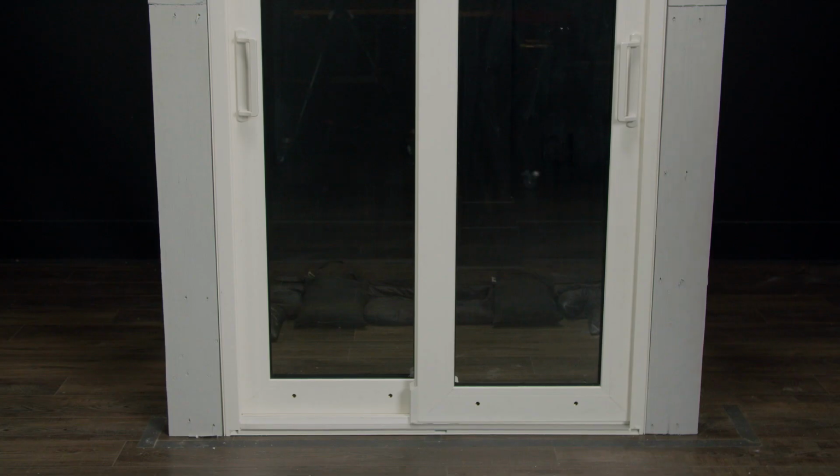Hello, I'm Patrick Jameson, and today I want to show you how to switch stack on a PGT vinyl sliding glass door. In this video, I'll describe what stack is, how to view stack, and describe what we need to do to change the stack of a vinyl sliding glass door. Currently, we have an installed PGT vinyl sliding glass door.